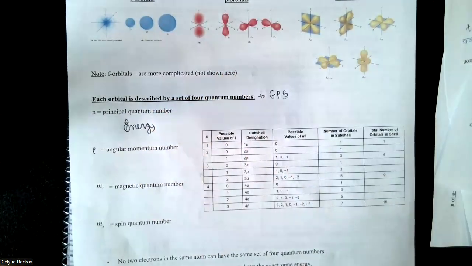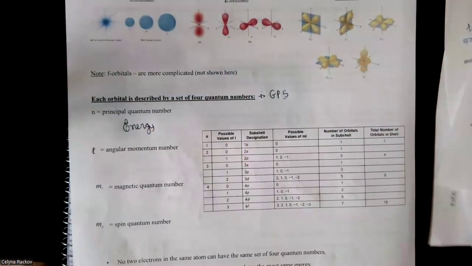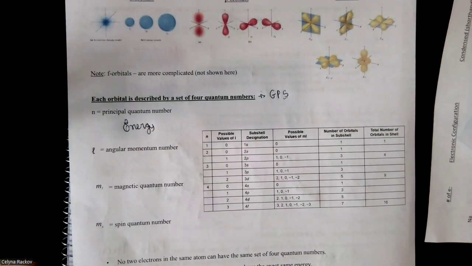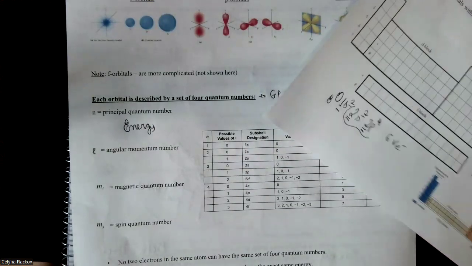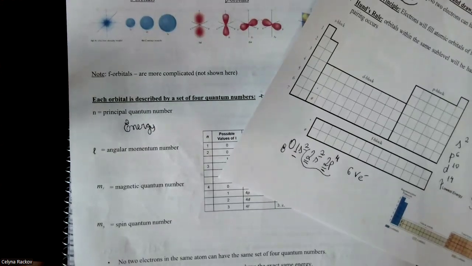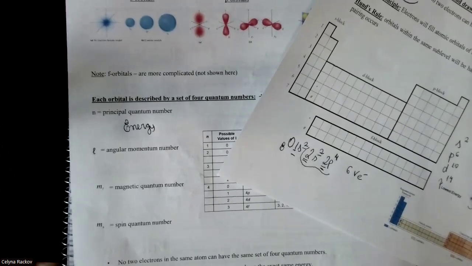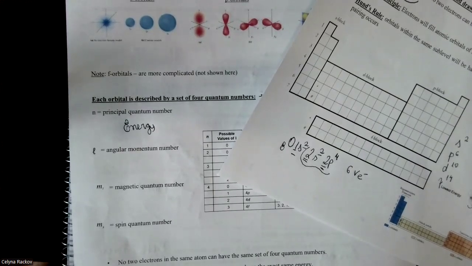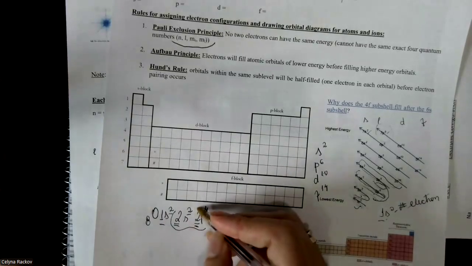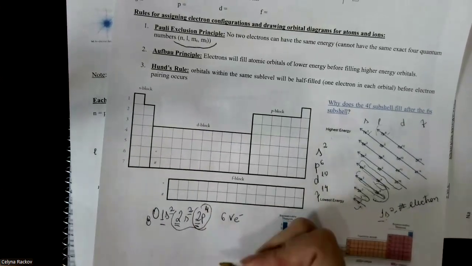For example, we showed here the electron configuration for oxygen. Let's say the question asks, what is the principal quantum number of the last electron in oxygen? The last electron is right here.